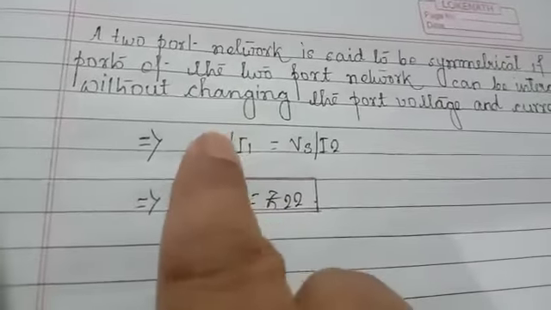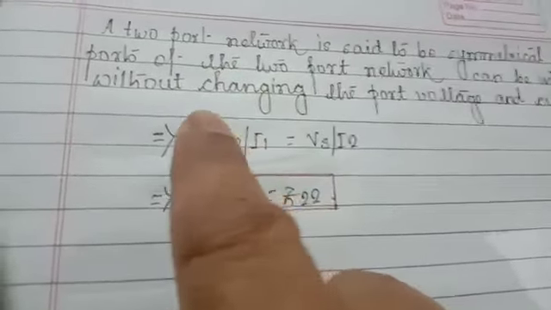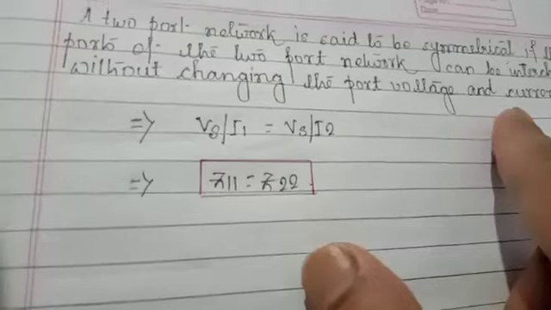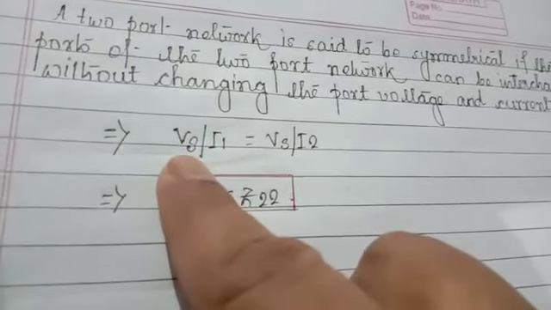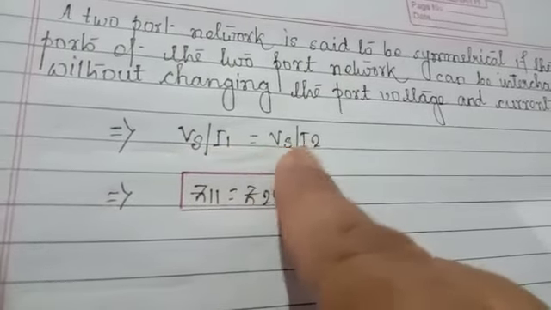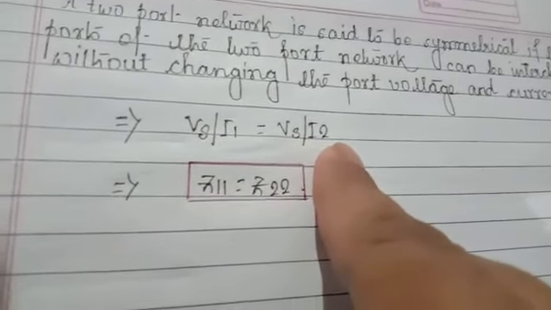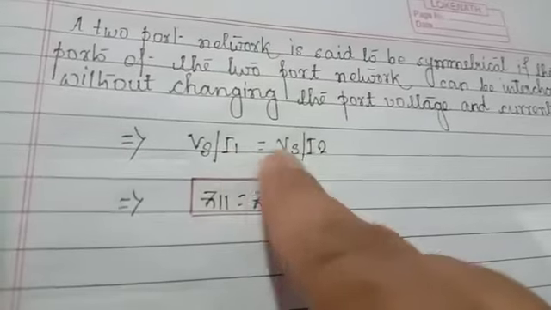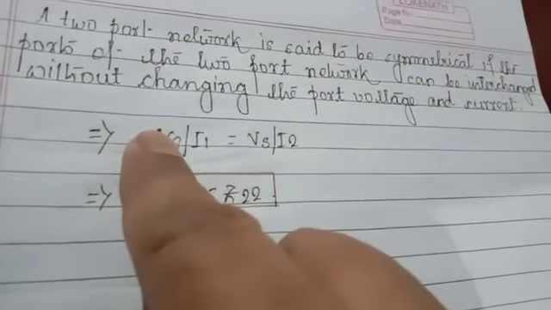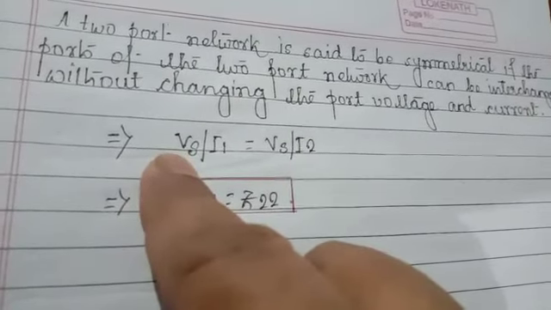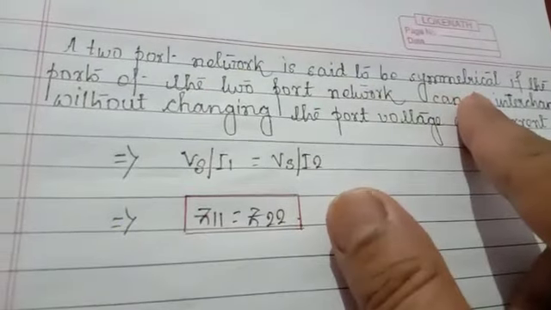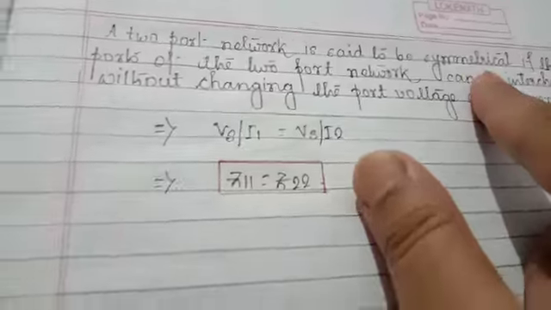So if the ports can be interchanged without changing the port voltage and current, then what does it mean? It means that Vs by I1 must be equal to Vs by I2. So Vs by I1 equal to Vs by I2 is the condition for symmetry of a two-port network as per the definition of a symmetrical two-port network.